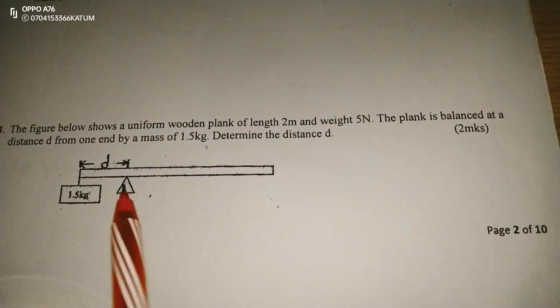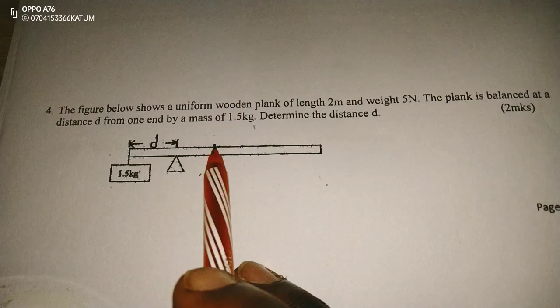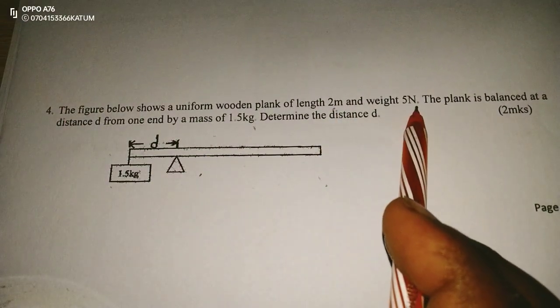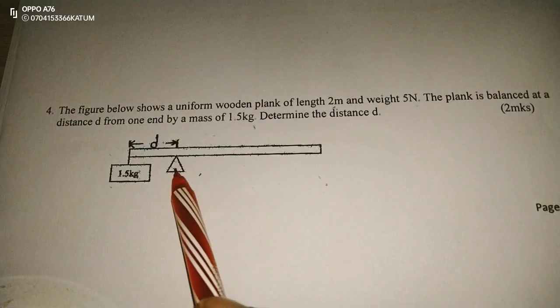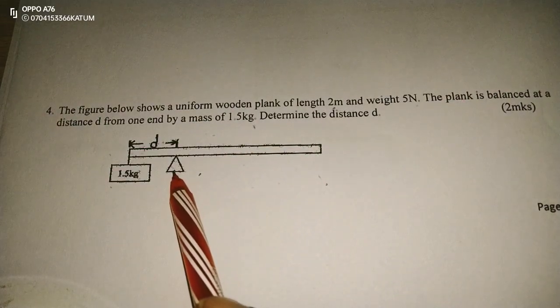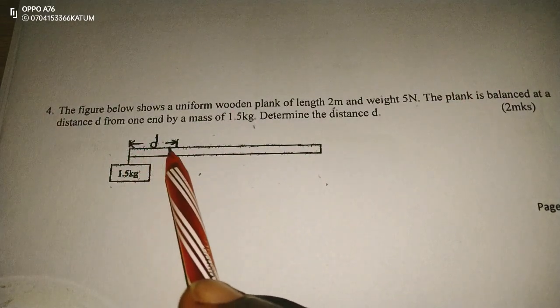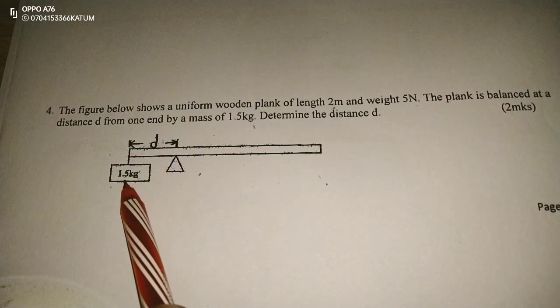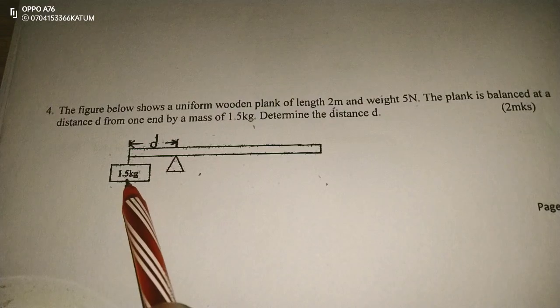Determine the distance d. Therefore, this is a wooden plank of length 2 meters, weighing 5 newtons, and it is pivoted, or rather balanced, at a distance d, with one end having a force of a mass of 1.5 kgs.